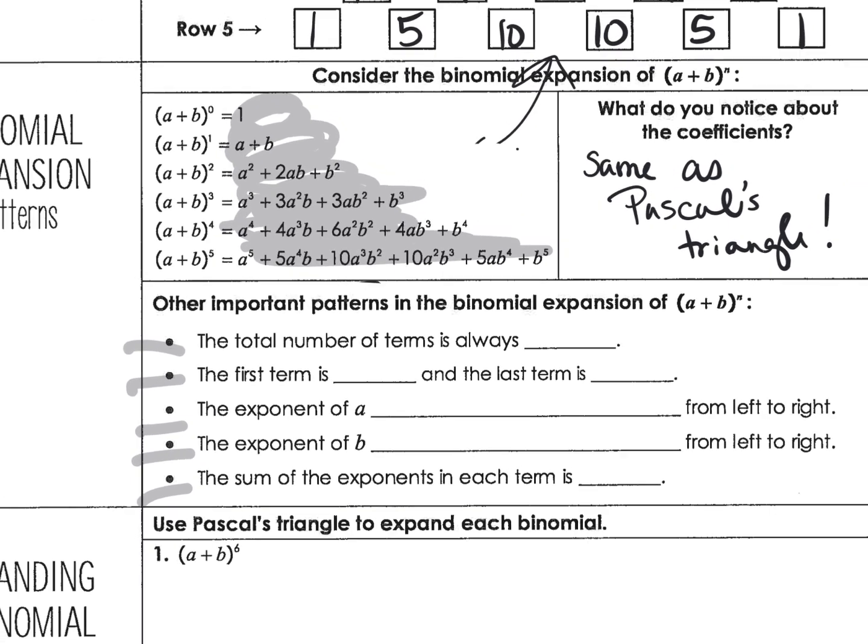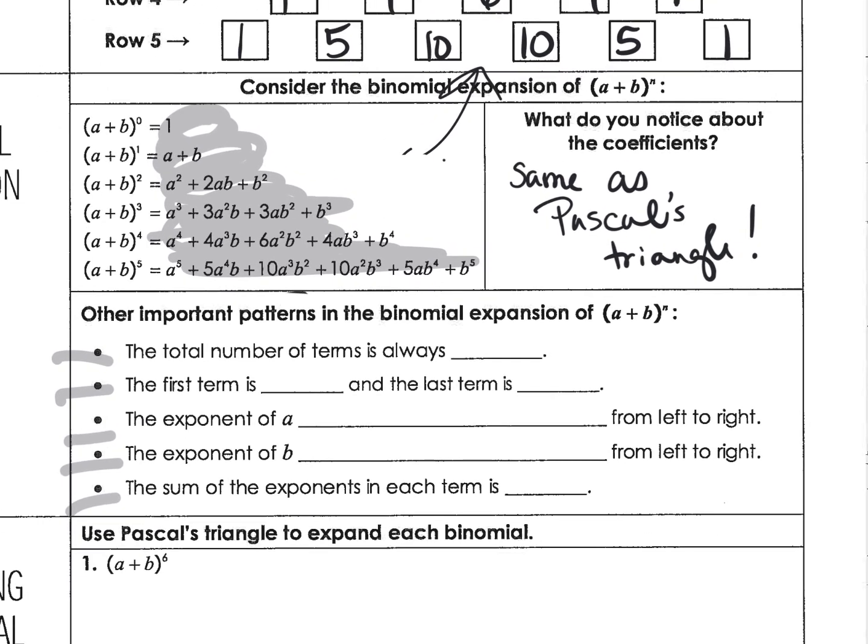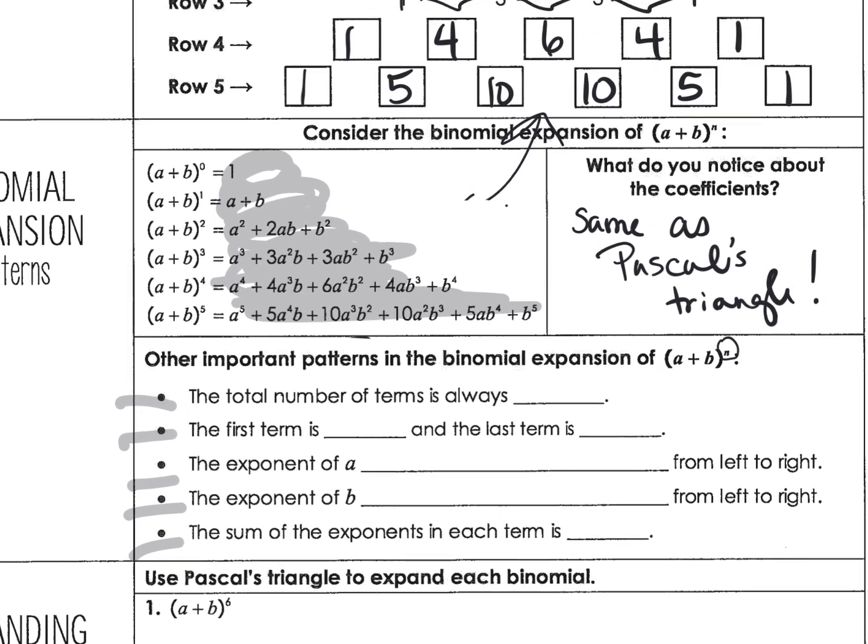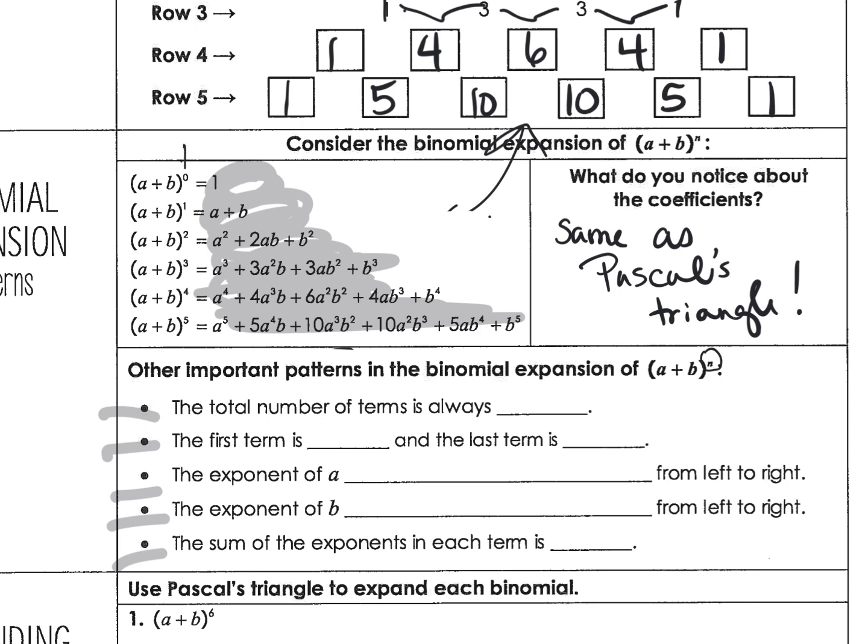The total number of terms. Now we are going to always relate these where we can to n. Okay? So, n is this number right here. So what is n in this first one? 0. How many terms do I have right here? 1. What is n here?